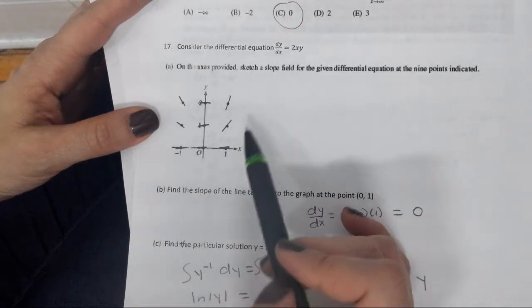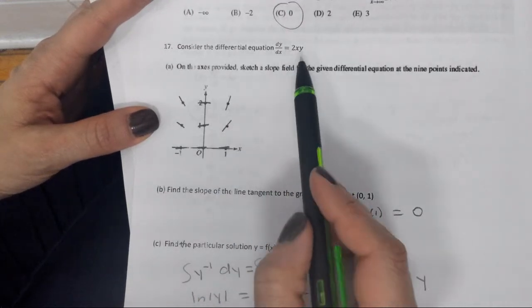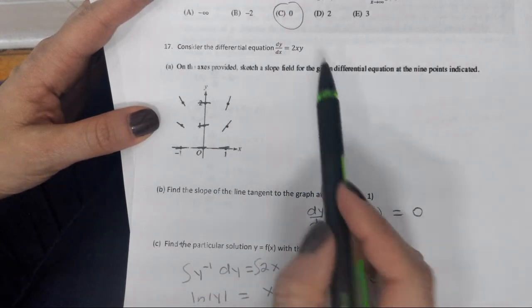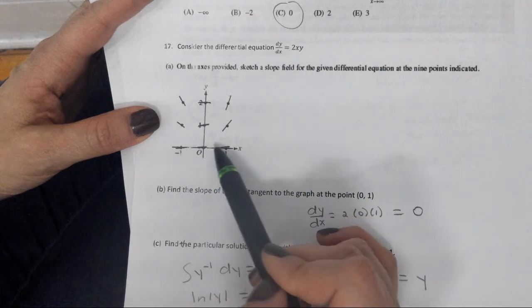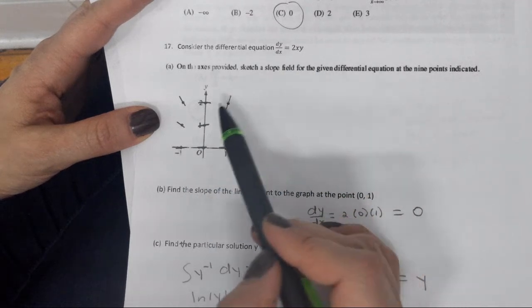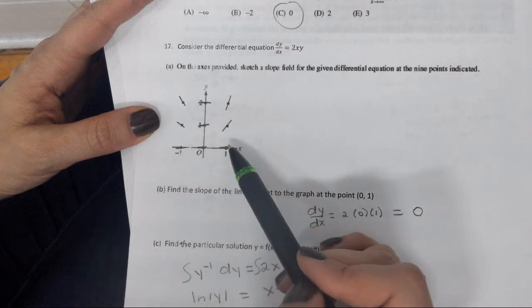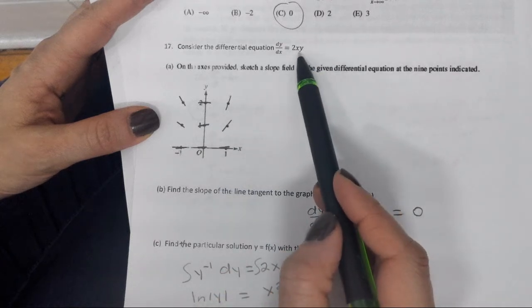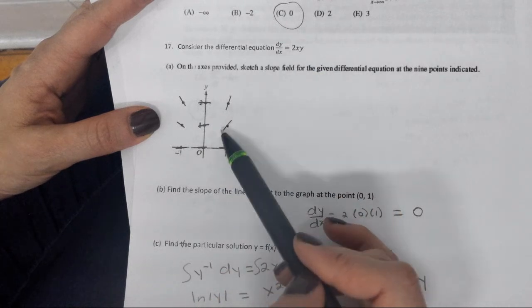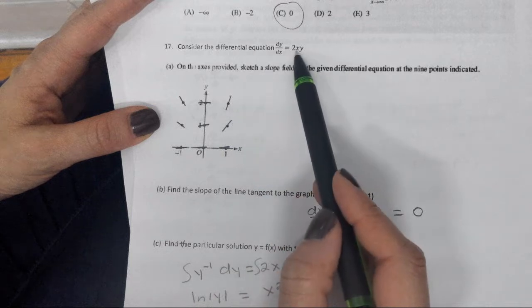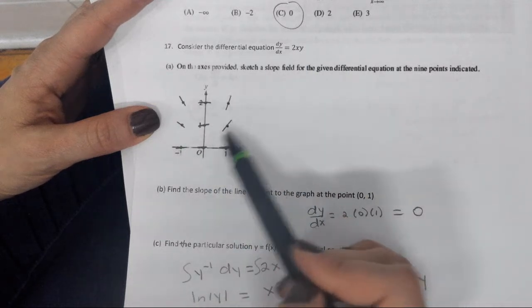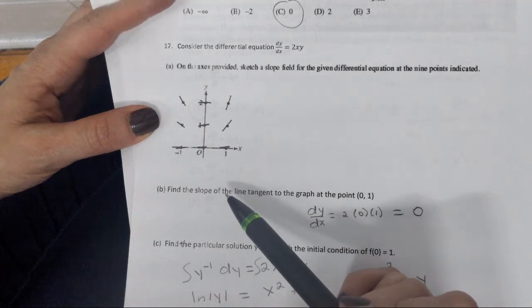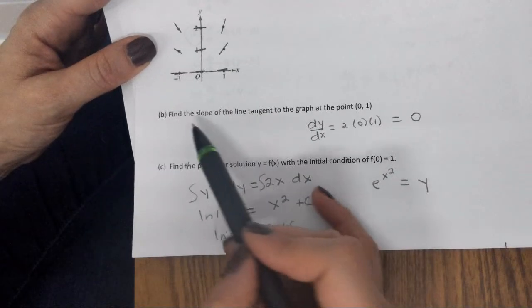17. So I sketched my slope field. This was a pretty easy one, so I didn't write it out. I know when y is 0, I have horizontal tangents. When x is 0, I have horizontal tangents. When x is positive and I'm above the x-axis, these are positive. When x is negative and I'm above the x-axis, these guys are negative. So this is pretty easy to graph or sketch.